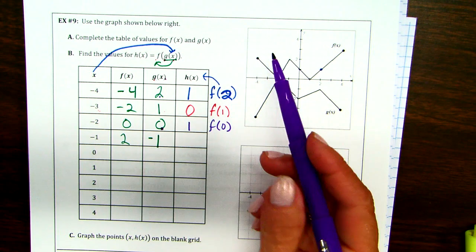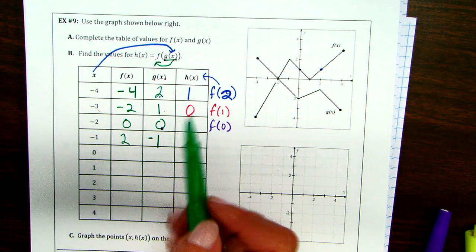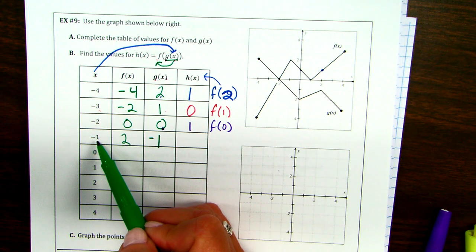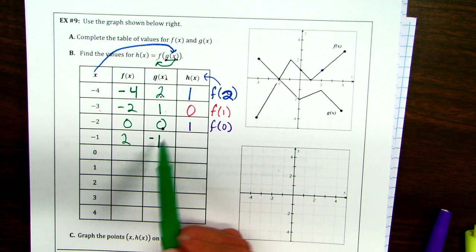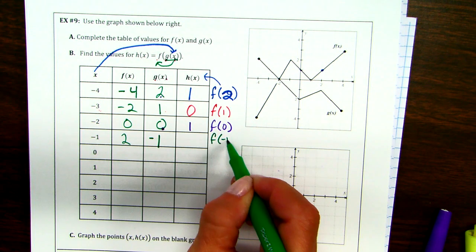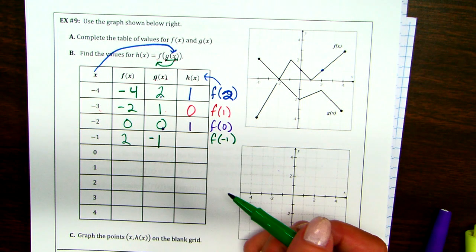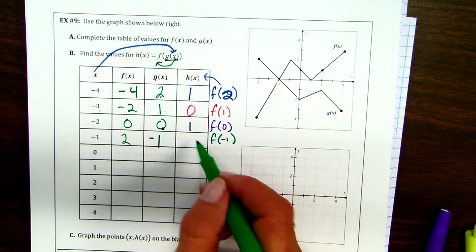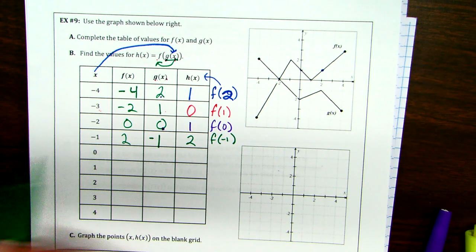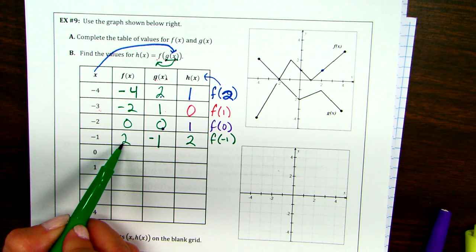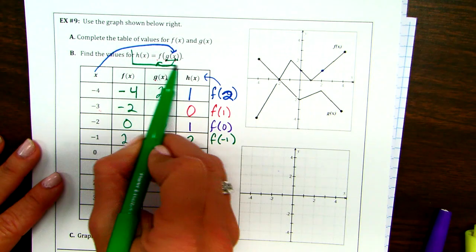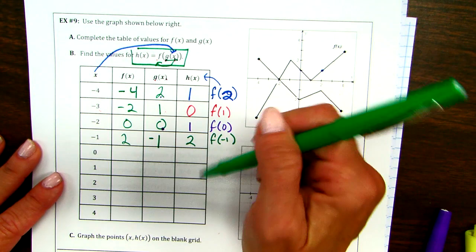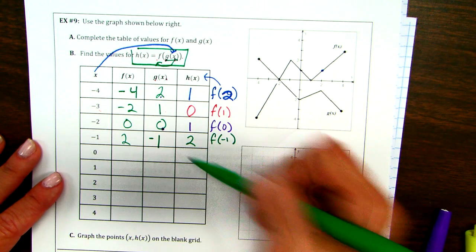And last one, g of negative 1. G of negative 1 is negative 1. Then f of negative 1 is 2. Same with this one, right? That's what this is. F of negative 1 is 2. Okay, so this is what I'm doing. H of x is whatever f of g of x is, and that's how I fill that in.